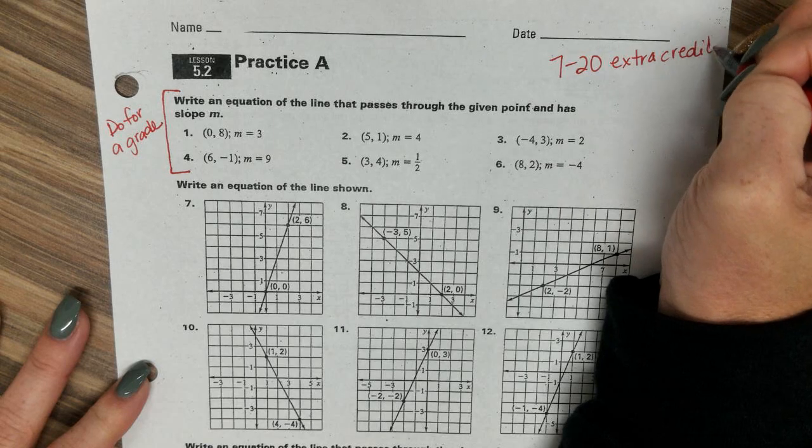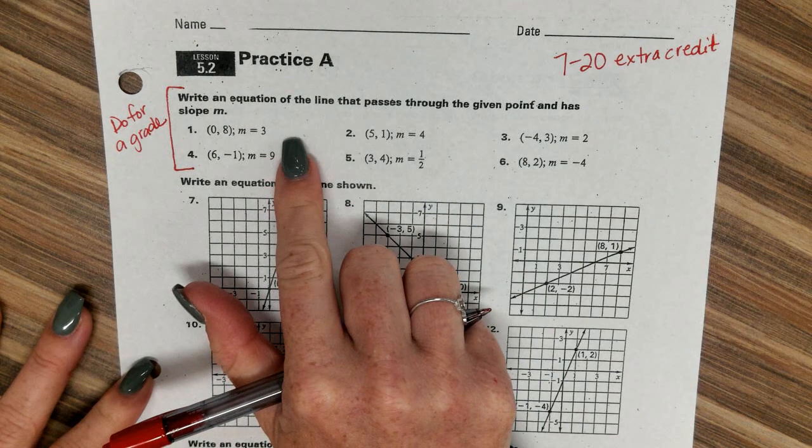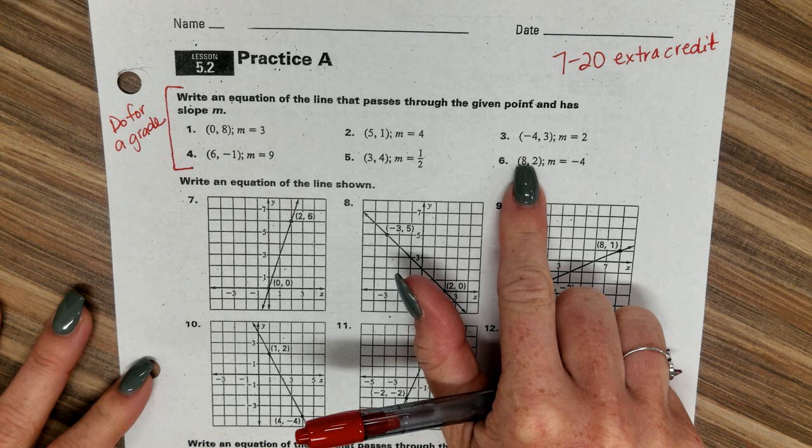So the only thing you have to do on this side is 1 through 6.